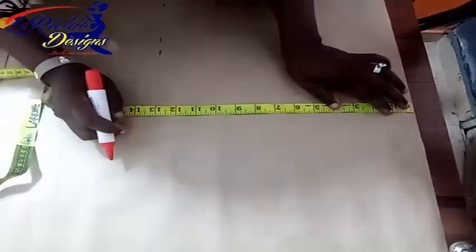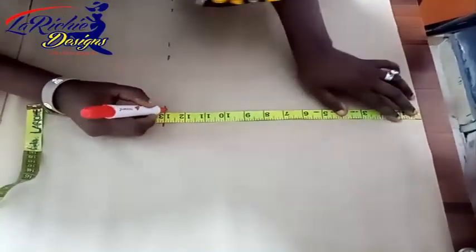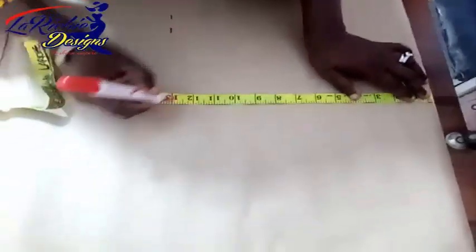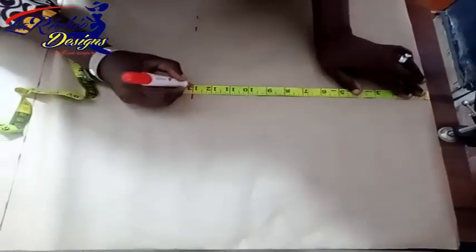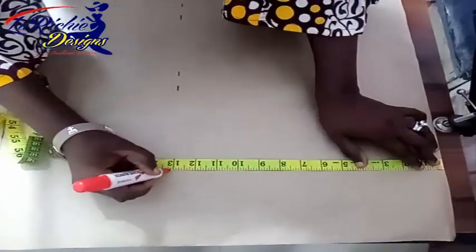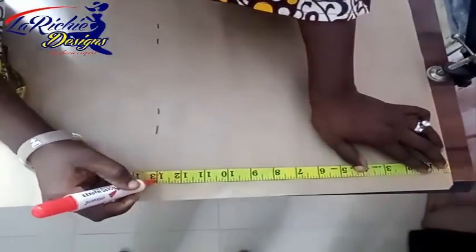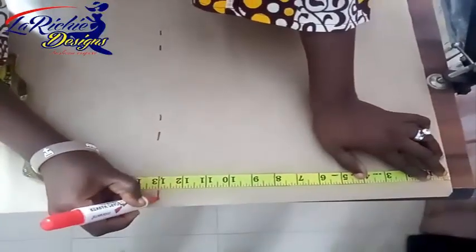I'm marking on both sides. 13. And I'm also marking that out.